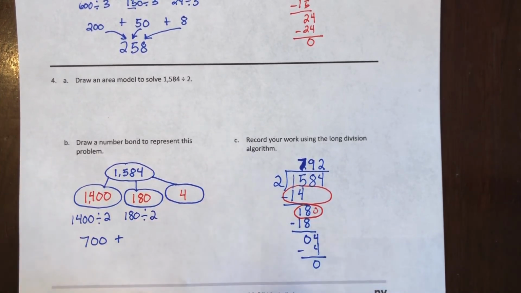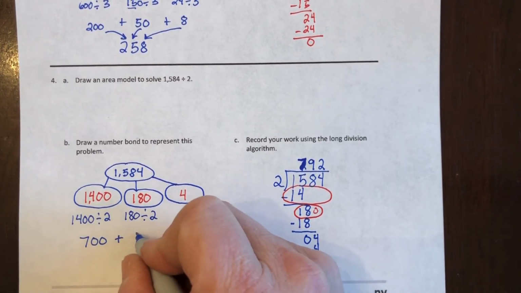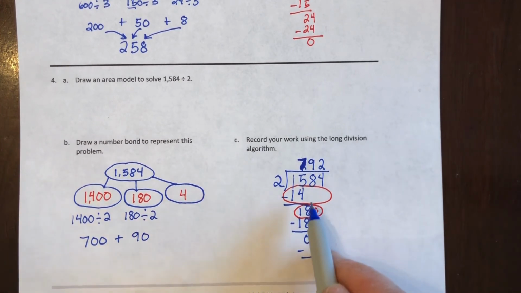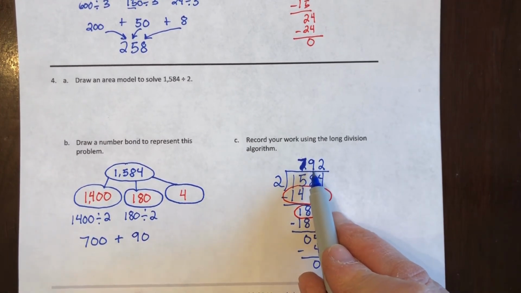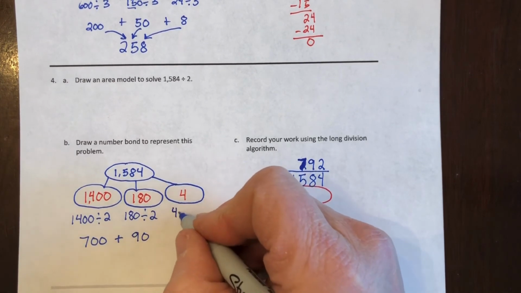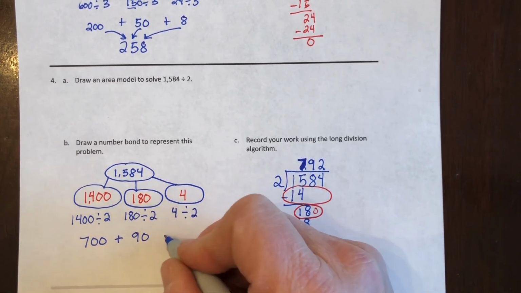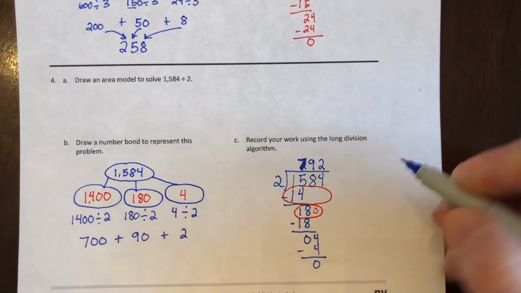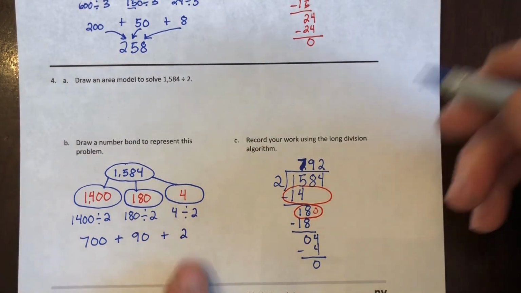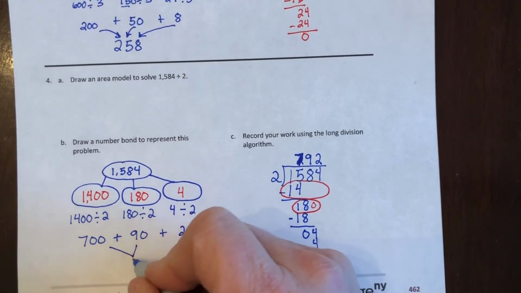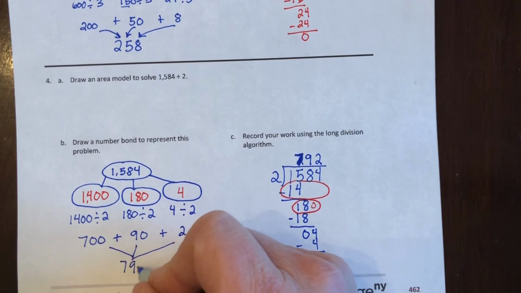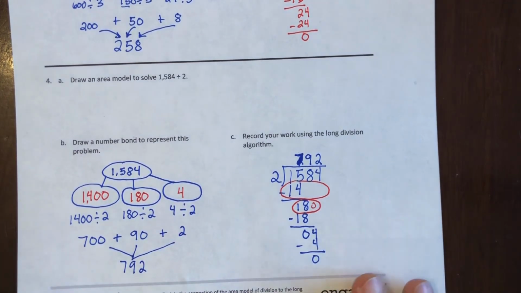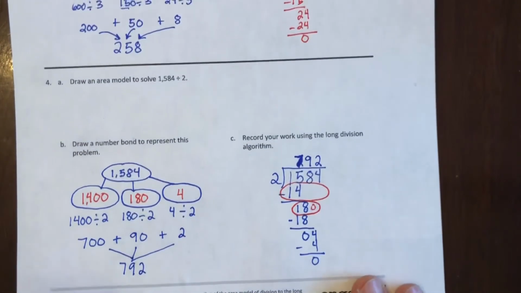Okay, that's going to give me 90, right? There's my 90. And then 4 divided by 2. That's going to give me 2. There's my 2, 792. Bring those together. There it is.